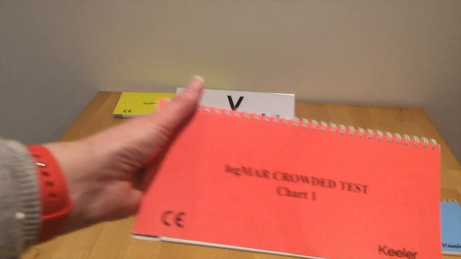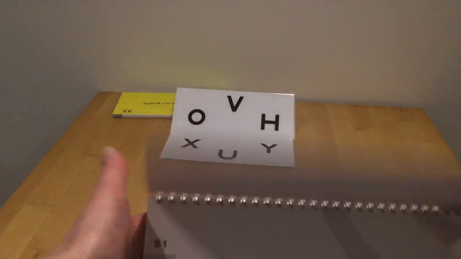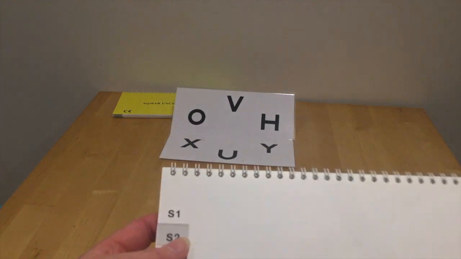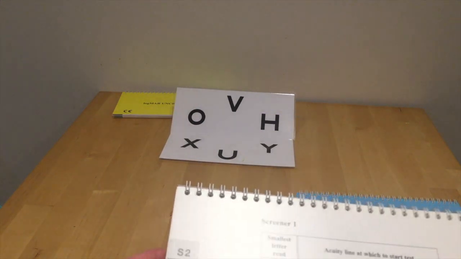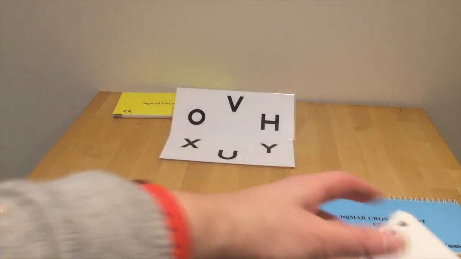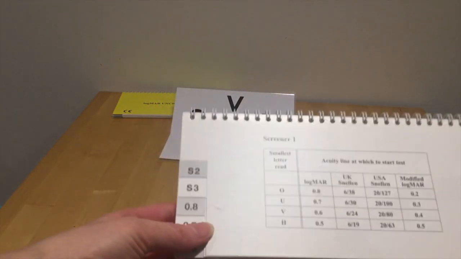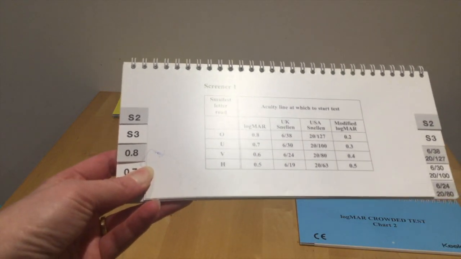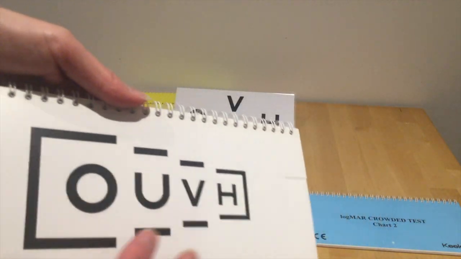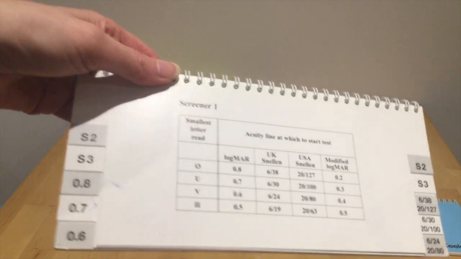Let's take chart 1 now of the crowded test, and I would imagine it's going to be pretty much the same. So we've got screening here at the beginning. So just a very quick test. You can see that the letters get smaller, and you can tell which is the smallest letter read. When I flip back, you'll see that the letters get smaller all along. So if we can read the smallest one, then we've got a logMAR of 0.5.